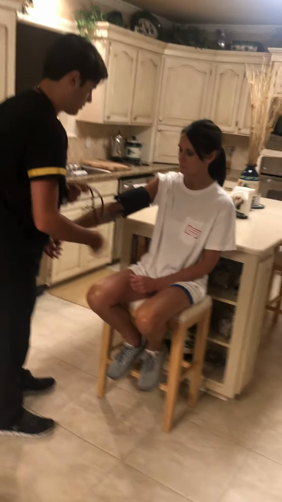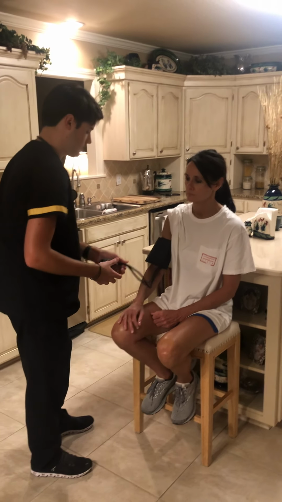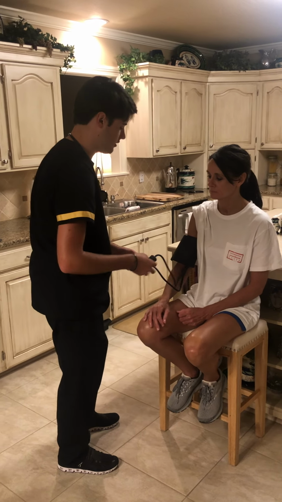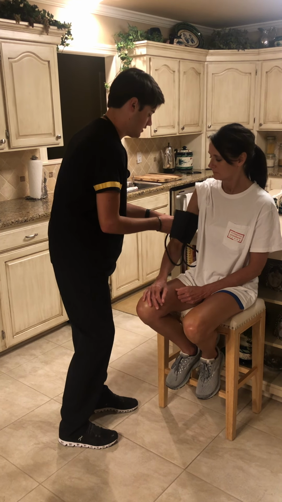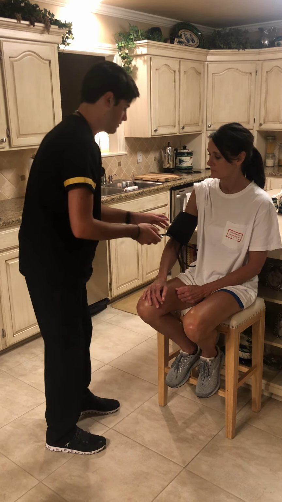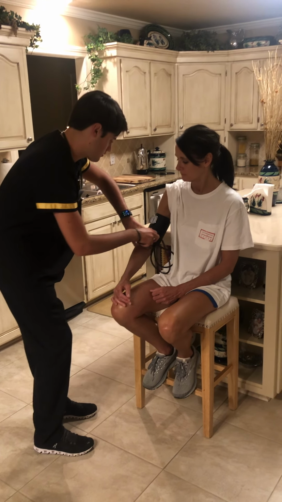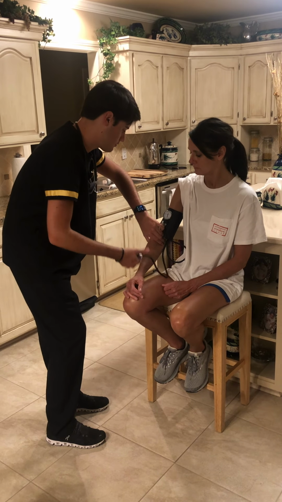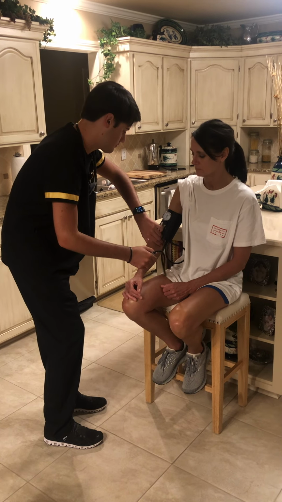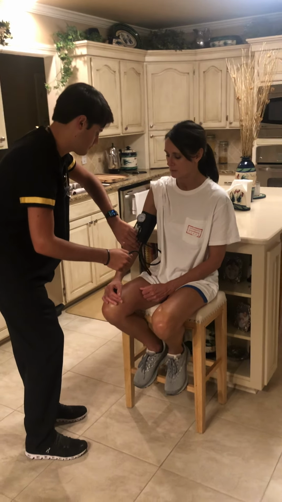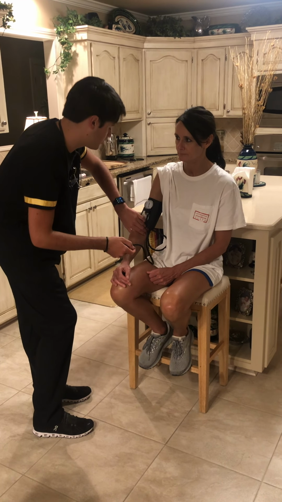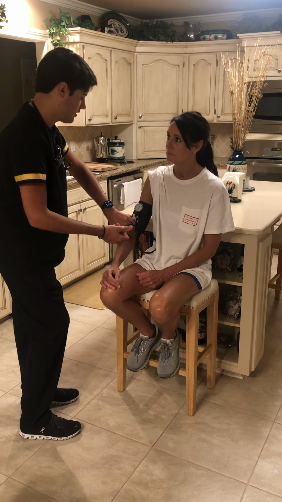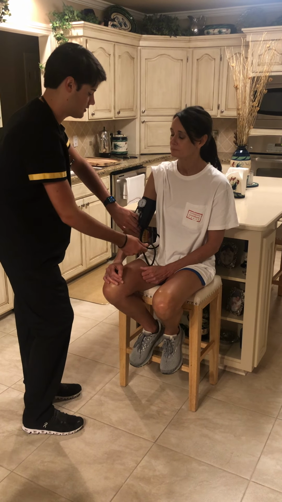So, you relax your arm. First, I'm going to palpate the brachial artery to see to what number I need to pump it up to. Okay. So, it stopped at 110. I'm just going to pump it up to about 130, and I'm going to listen.